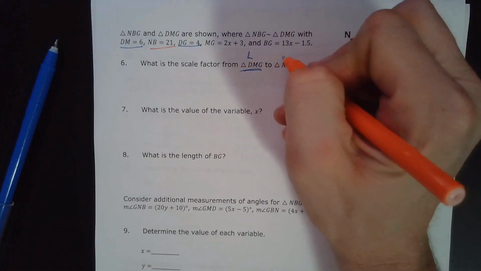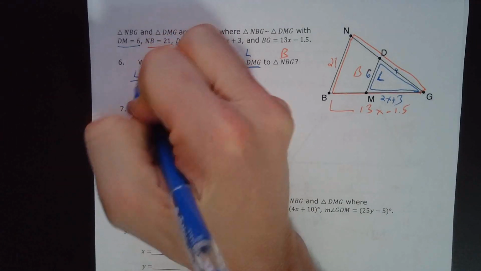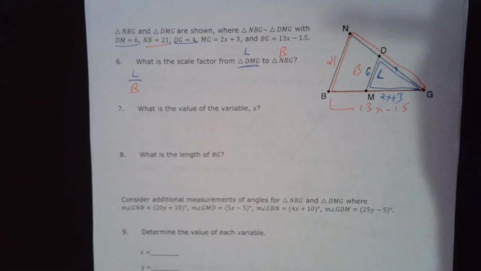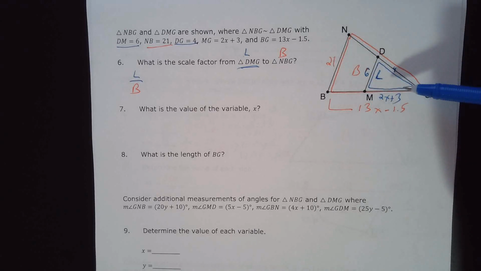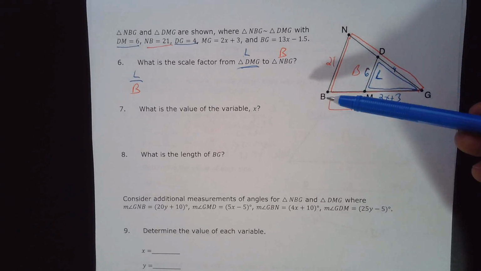So this is going to be L divided by B. So what lines can I use? This is lined up pretty well. It's not twisted or flipped. So it's pretty obvious that I have 6 and 21.